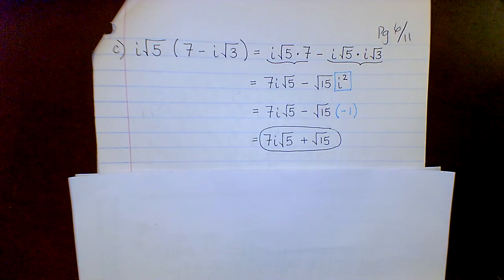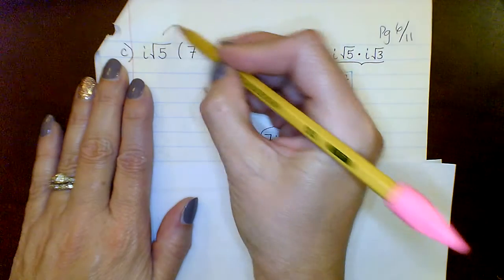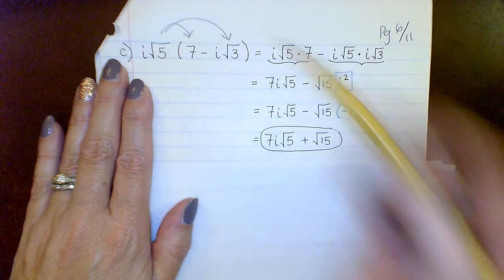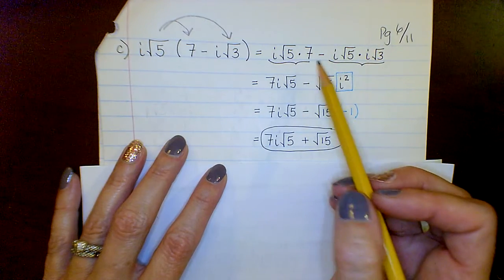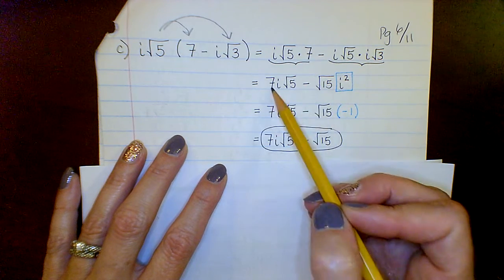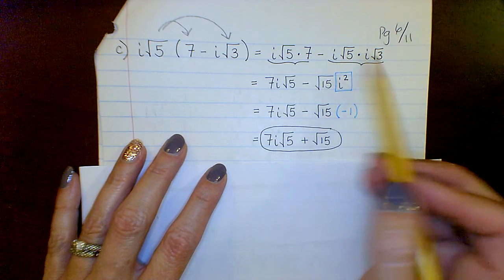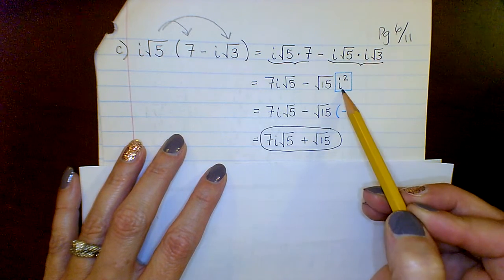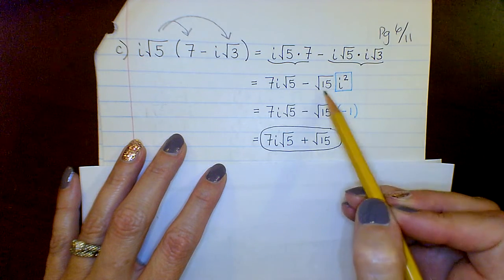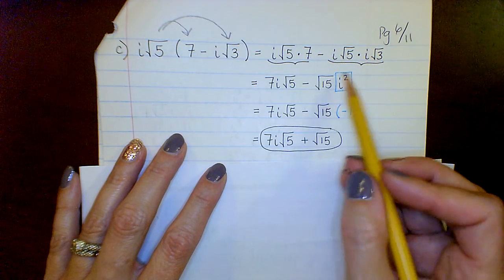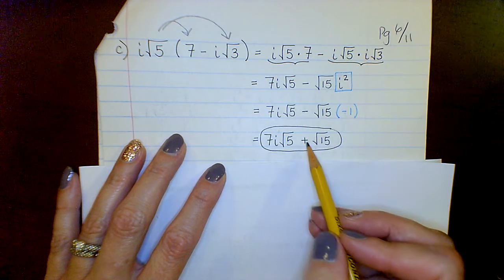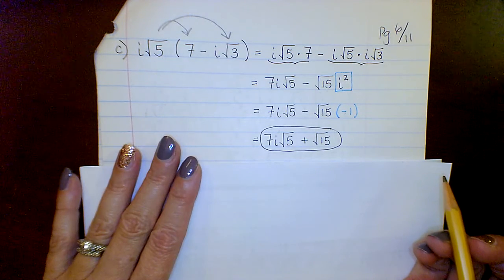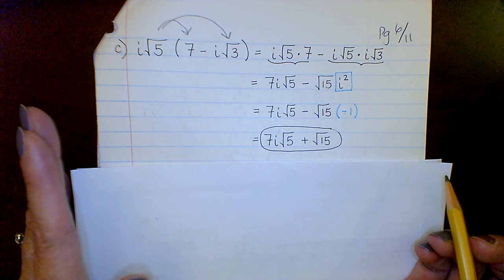Okay, let's keep on multiplying. So here, if I'm going to distribute this i root 5, so I distributed the i root 5, and let's see how these clean up here. This 7 is not part of the radical, so it's going to go in front of the radical. These two, when you multiply them, you get i times i, which is i squared. And then these two are both under the radical, so that's going to combine to be a root 15. The i squared simplifies to be a negative 1, and that minus times that negative changes that to a positive. Okay, so there's your final answer.